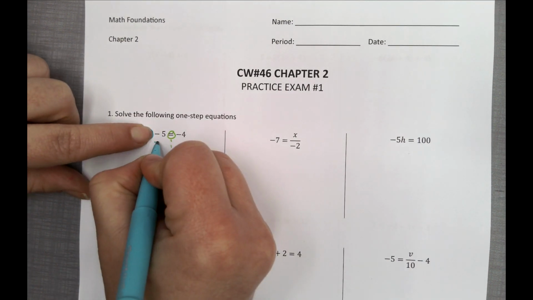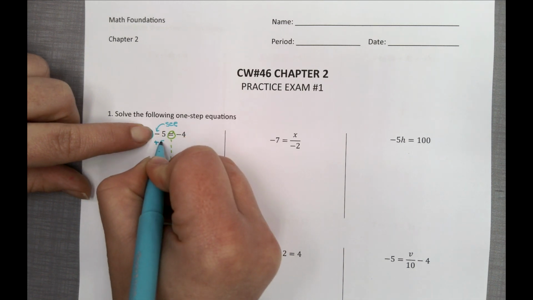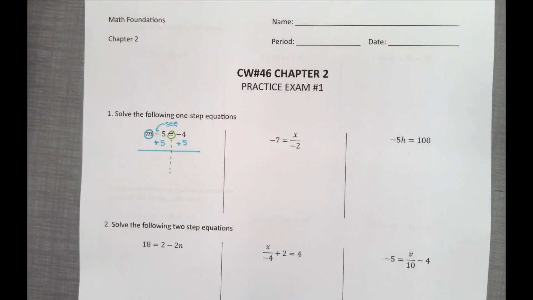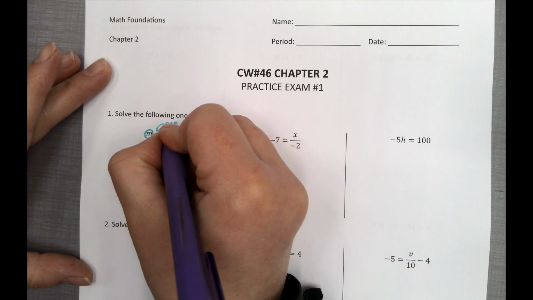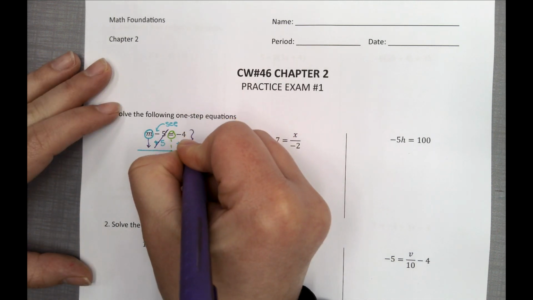We are going to undo that by, if we see a minus, we're going to write a plus. So I'm going to write plus 5 on both sides. And again, on one side, we are trying to remove items. So we are going to remove this negative 5. Bring down your m. On this side, we're going to use counters.